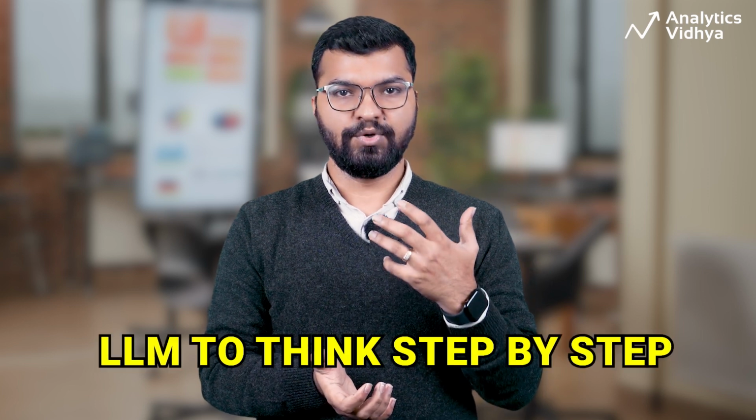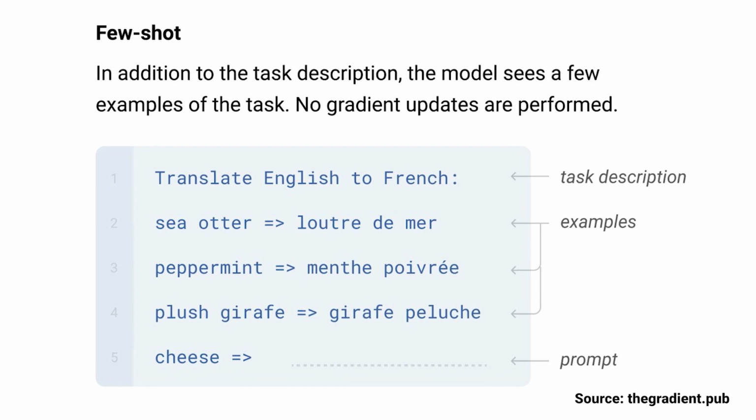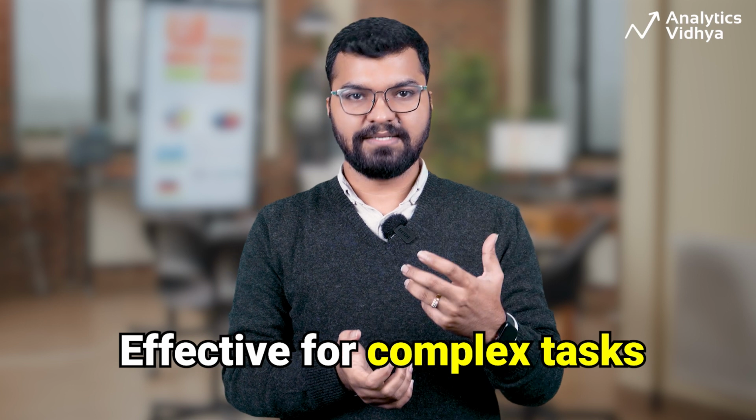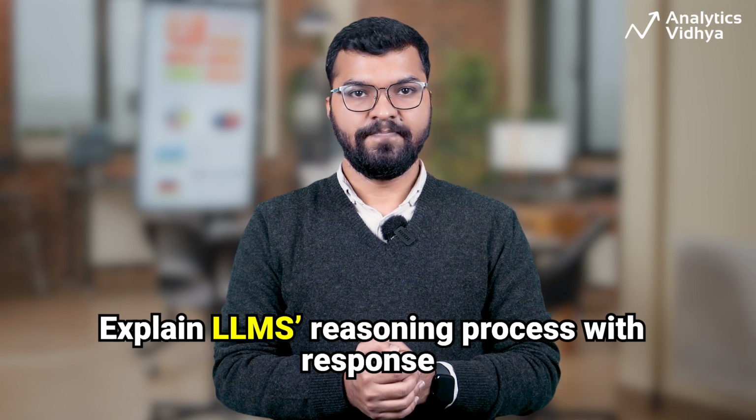At its core, chain of thought prompting is all about guiding the LLM to think step by step. This is achieved by providing the model with a few short examples that outline the reasoning process step by step. Once it is done, the model is then expected to follow a similar chain of thought when answering the given prompt. This approach is particularly effective for complex tasks that require a series of reasoning steps before a response can be generated. It basically encourages the language model to explain its reasoning process along with the response. This technique has been found to significantly improve the model's performance on tasks that require complex reasoning.